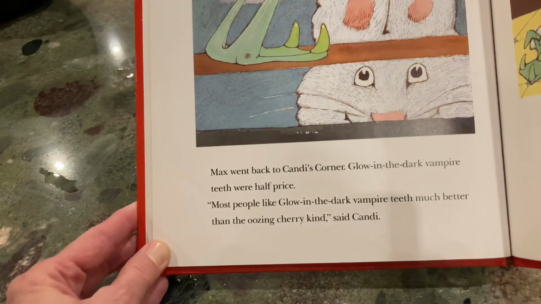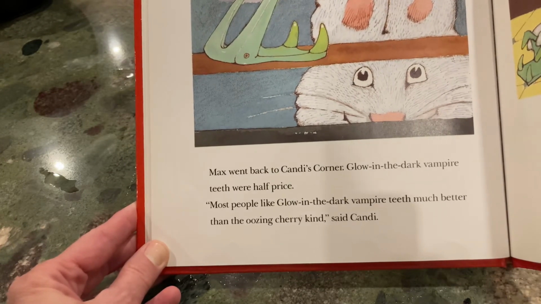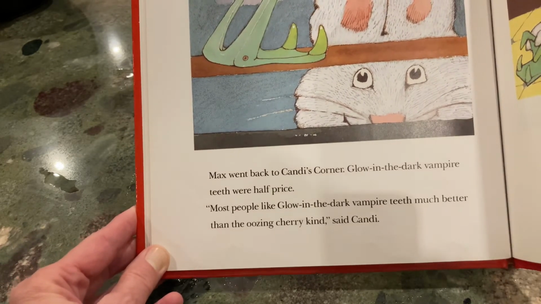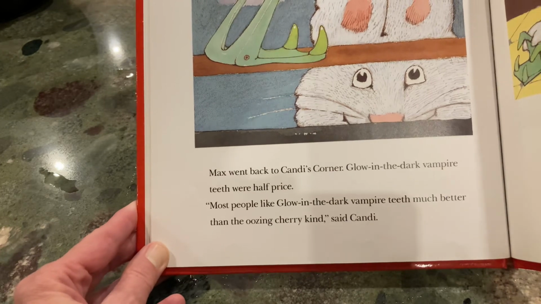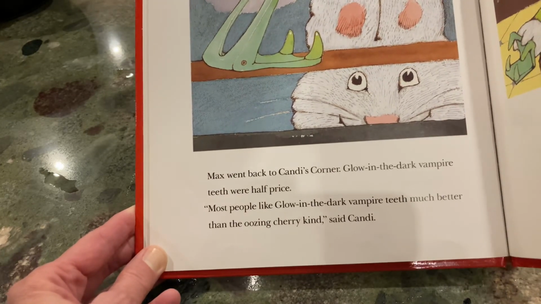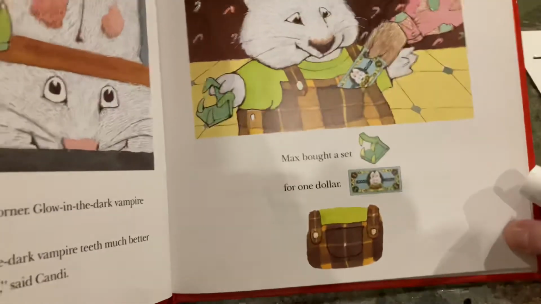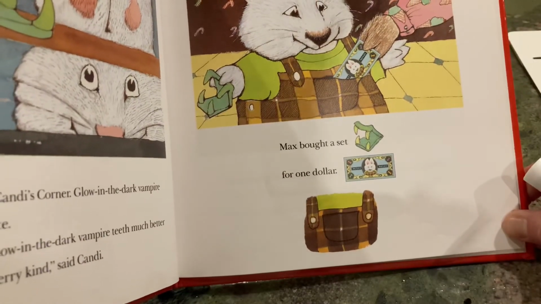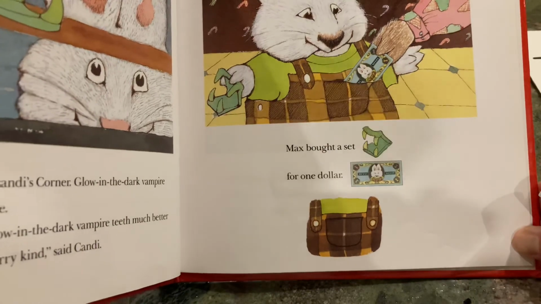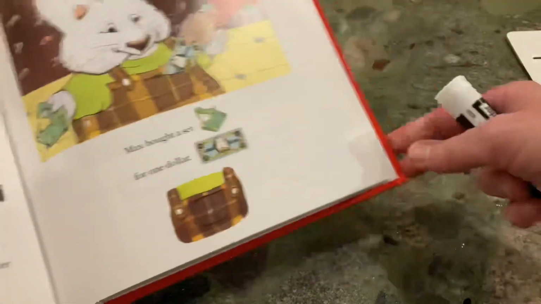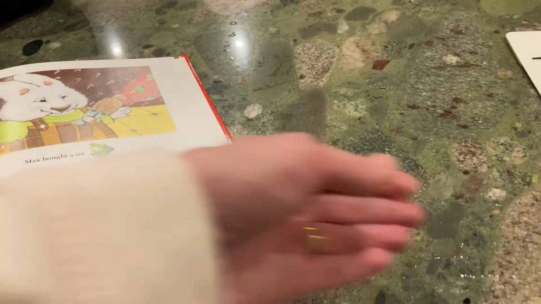Do you think that Candy probably wants to sell more vampire teeth? Probably because she's a business owner and she needs to sell the products in order to make a profit. Max bought a set for $1. More vampire teeth? I told you we shouldn't trust him with that dollar.